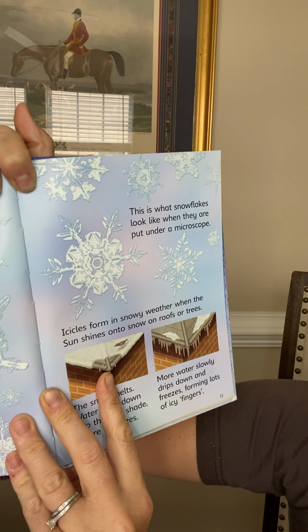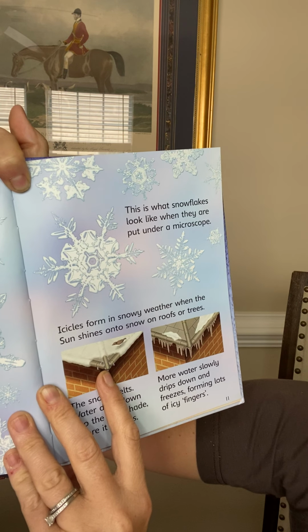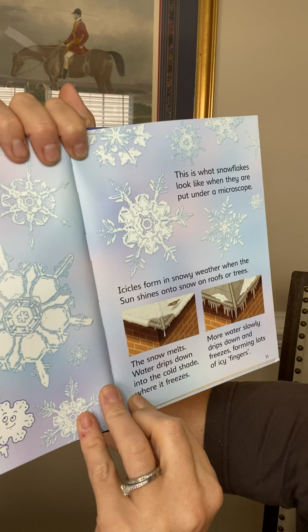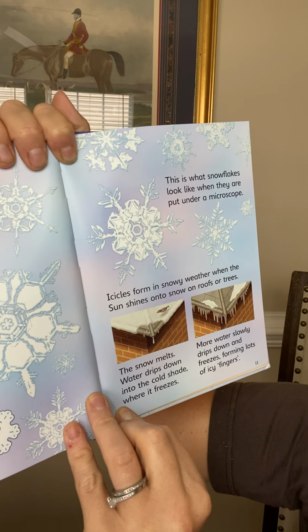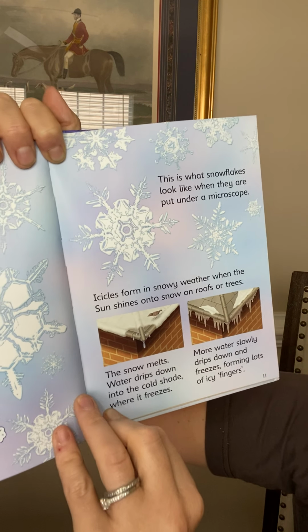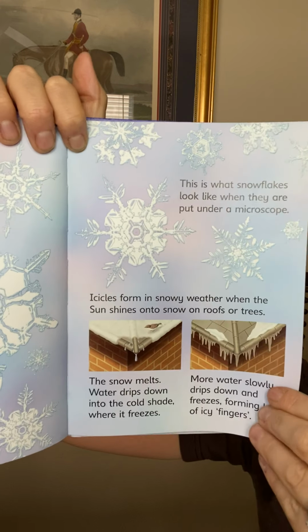Icicles form in snowy weather when the sun shines onto snow on roofs or trees. The snow melts, water drips down into the cold shade where it freezes. More water slowly drips and freezes, forming lots of icy fingers or icicles.